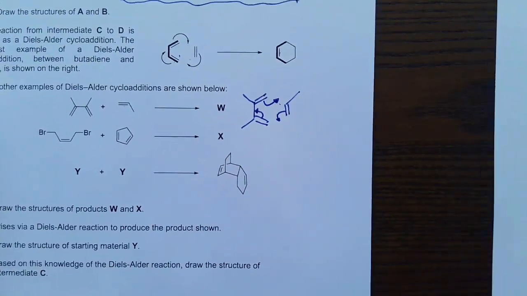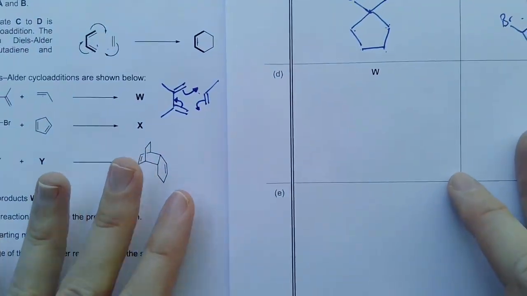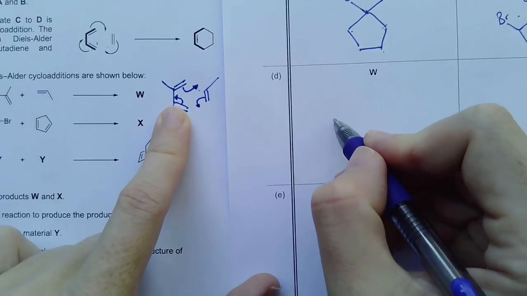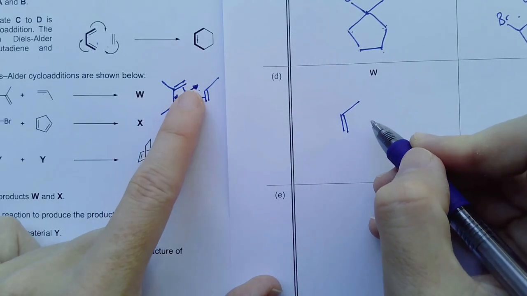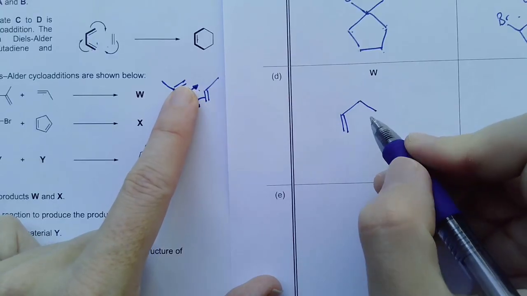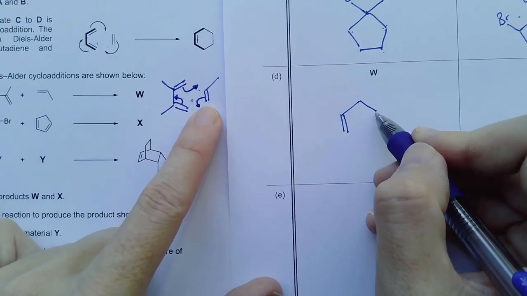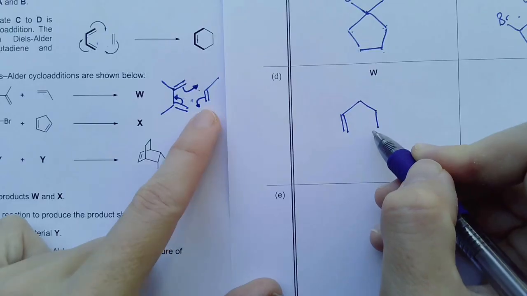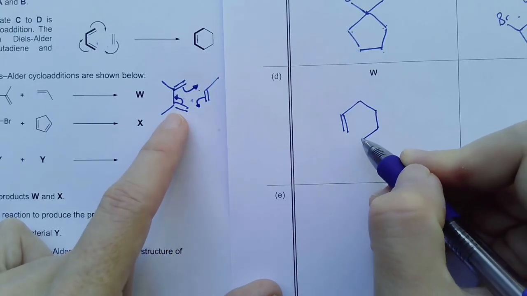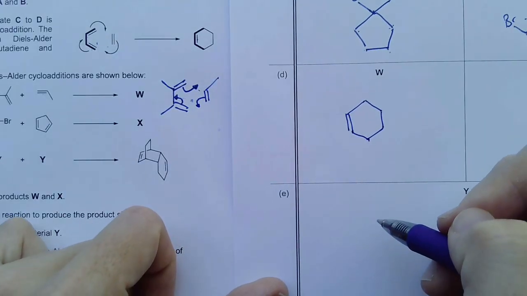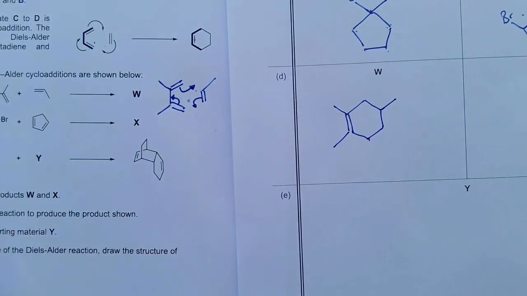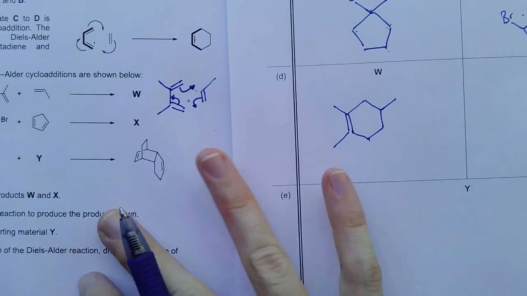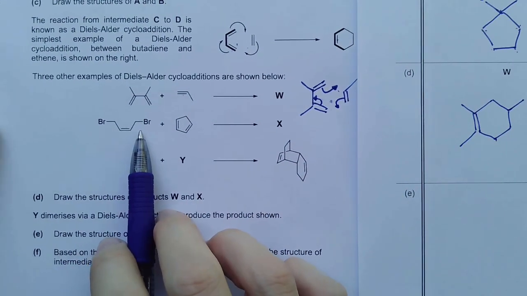So you can see, and I might as well just put it into the answer here, that this single bond is now a double bond. This double is now a single. There's now a bond between these two carbon atoms. This has become a single. There's a bond now between these two carbon atoms, and this double has become a single. And then I can add on that, and that. Okay? Fairly straightforward.